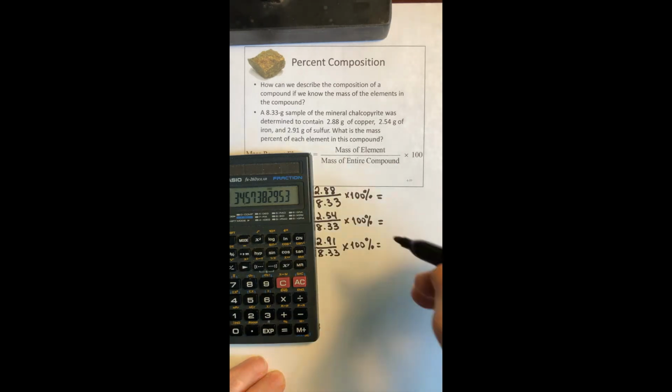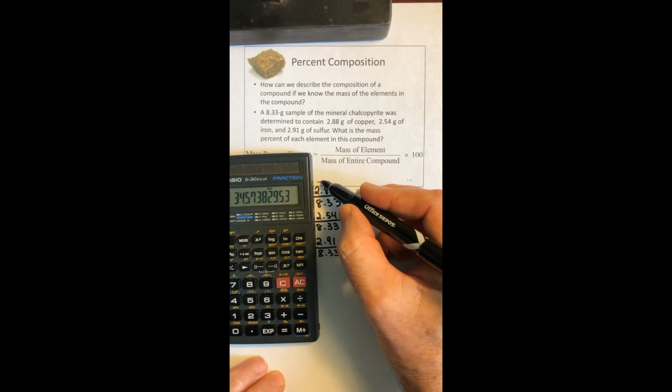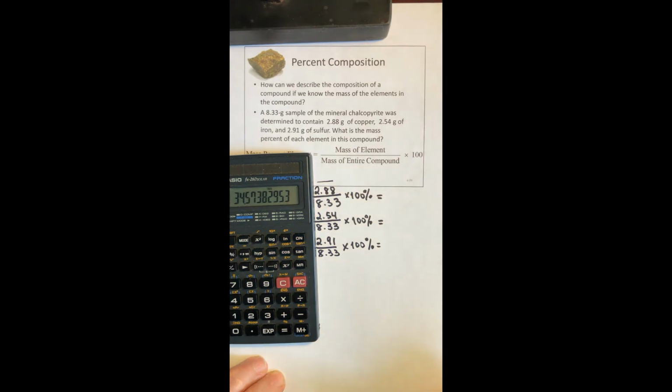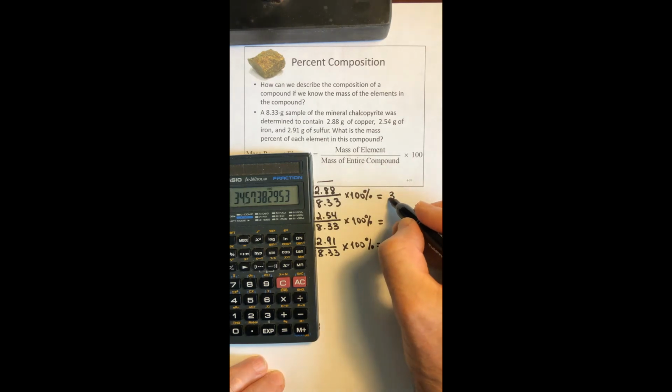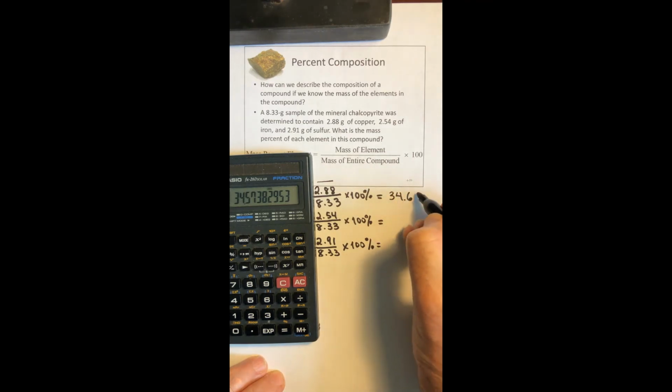Now remember, the data that they gave us is only good to 3 sig figs, which means I need to round this value to 3 sig figs. So the 3, the 4, the 0.5, and then the next digit has to be dropped, but since it's bigger than 5, I'm going to round up, and this is going to be 34.6%.